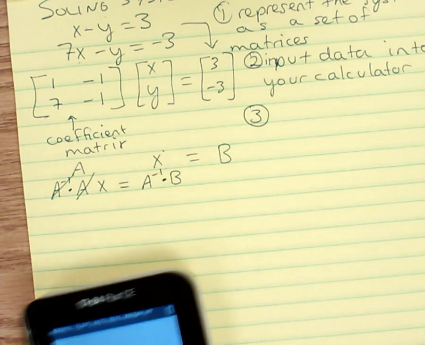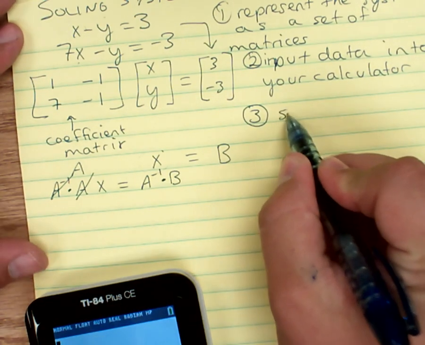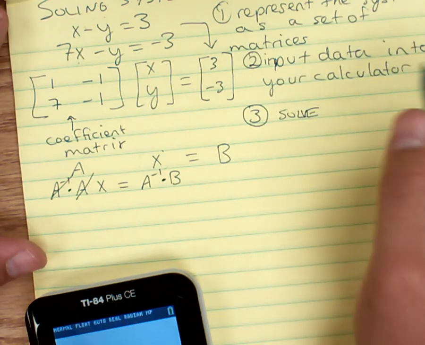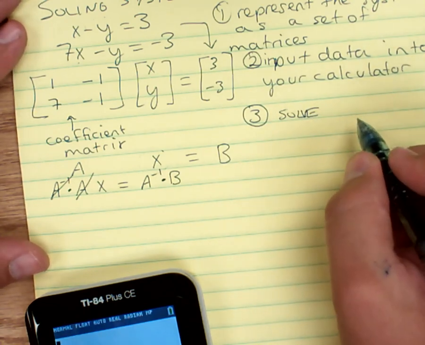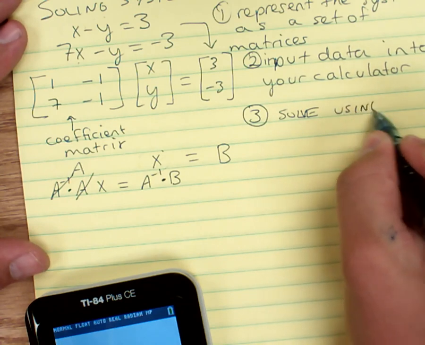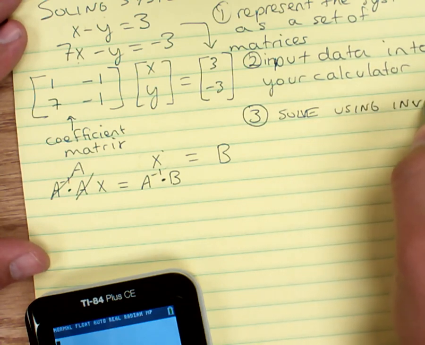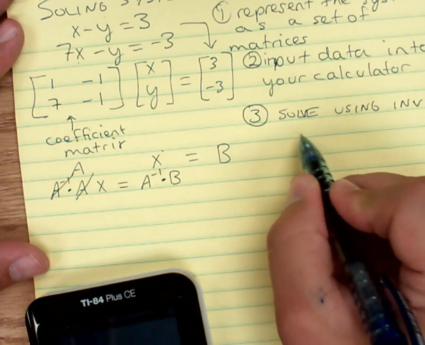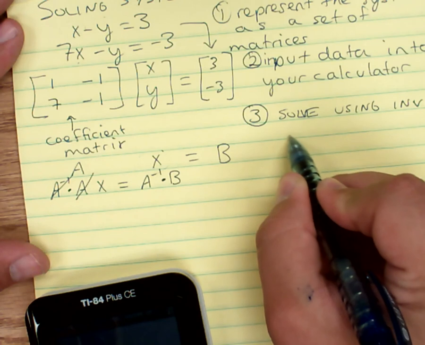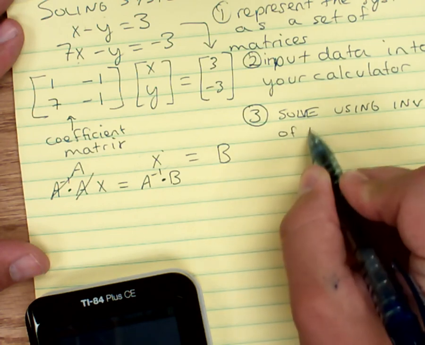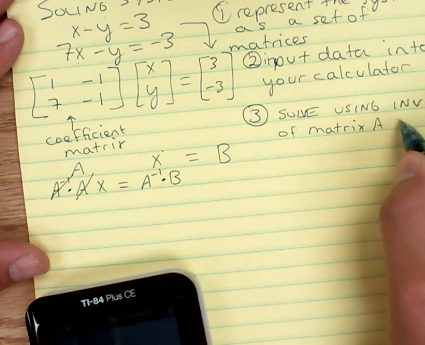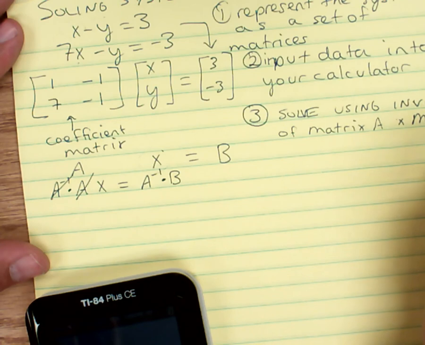So here, solve. Wow, writing is very difficult. I just wrote solve. Solve using inverse of matrix A times matrix B.